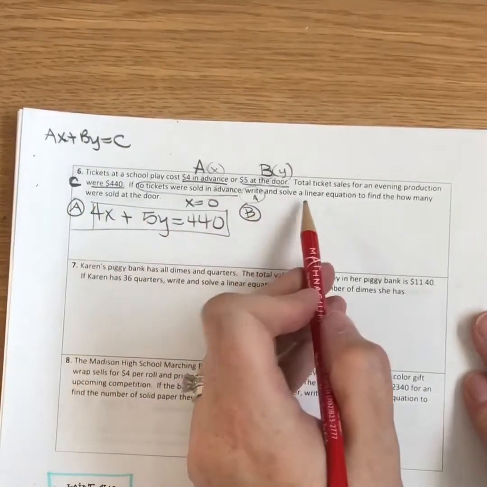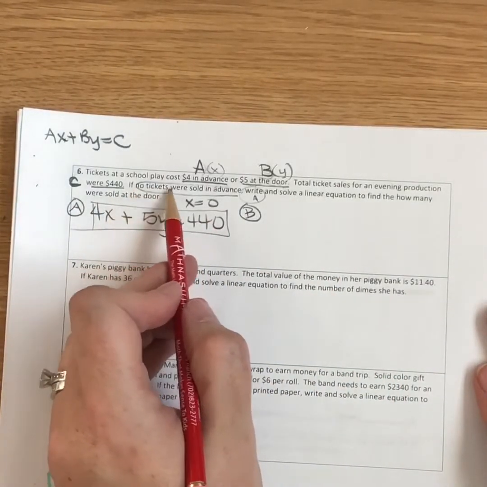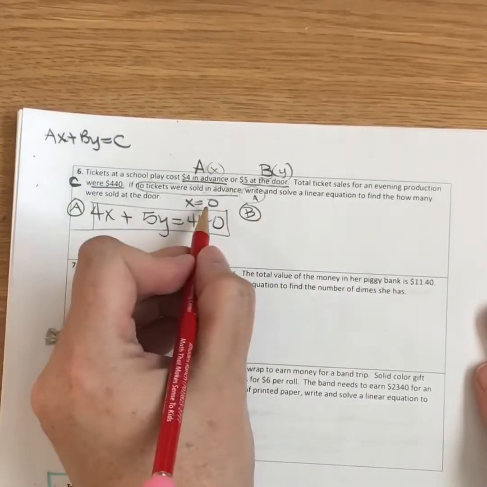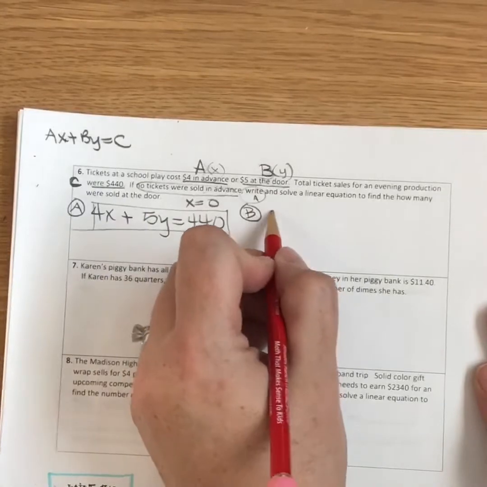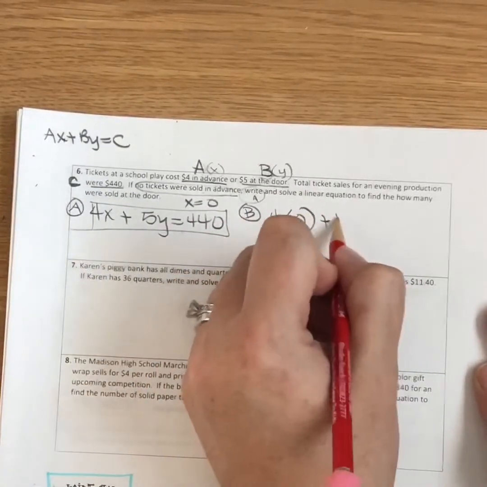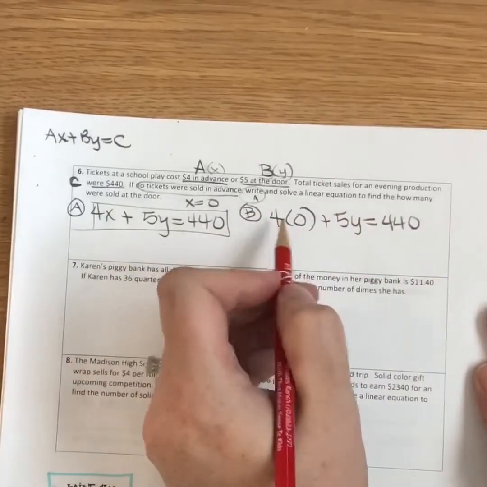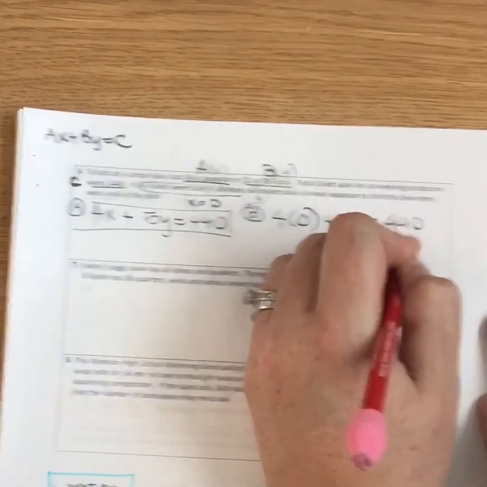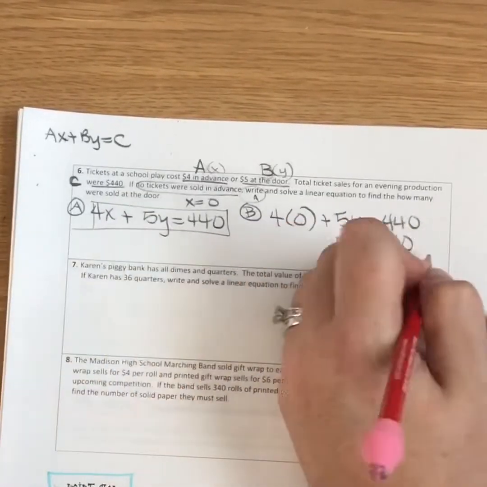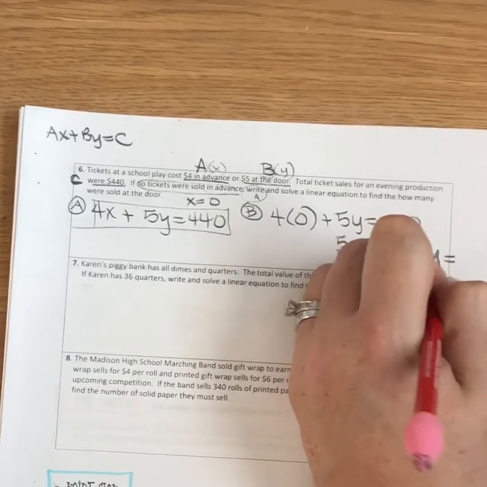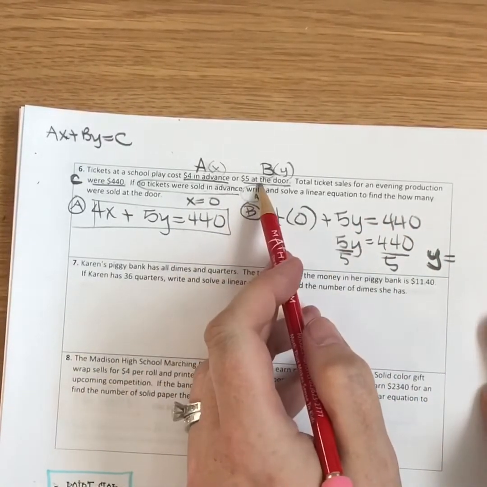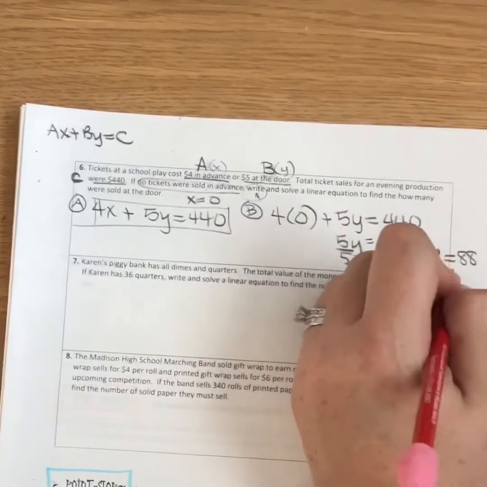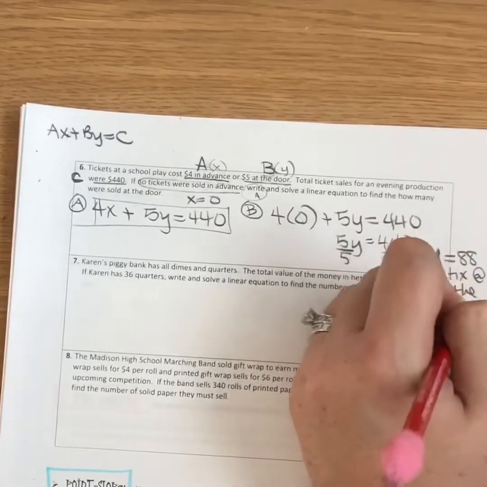Now for part B, see where it says if no tickets were sold in advance. Remember, X represents the number of advance tickets. That's 0 because that's no tickets sold in advance. So it's 4 times 0 plus 5Y equals $440. Well, 4 times 0 is just 0 plus 5Y. We just have 5Y equals 440. So we divide by 5, and Y is the number of tickets sold at the door, right? And that's just going to be 88. So we have 88 tickets at the door.